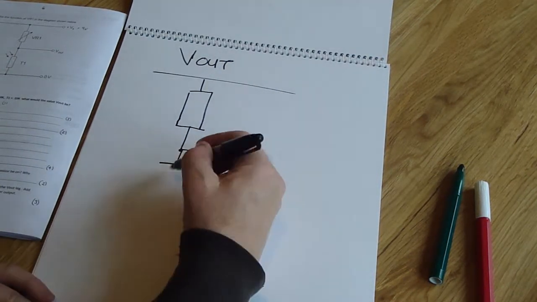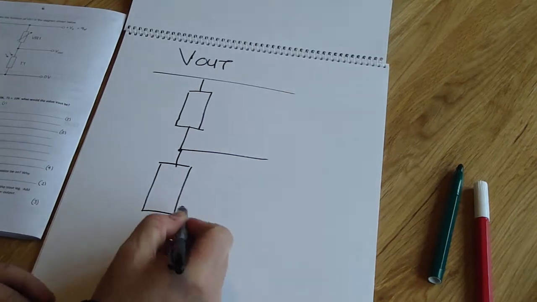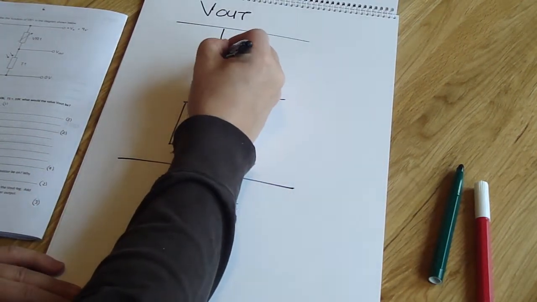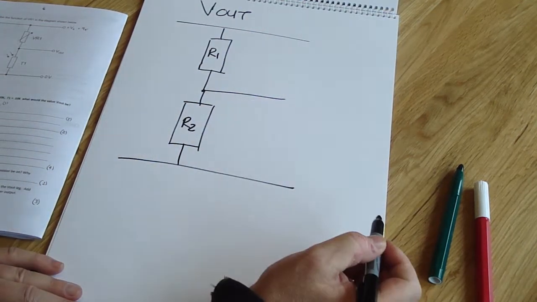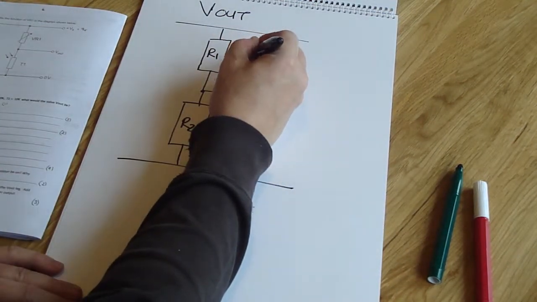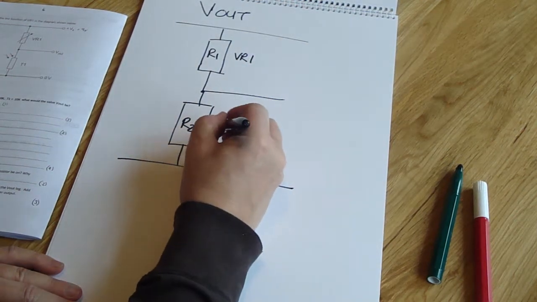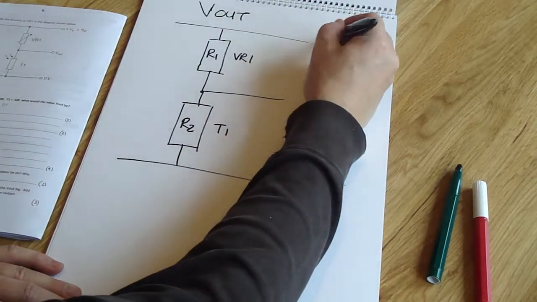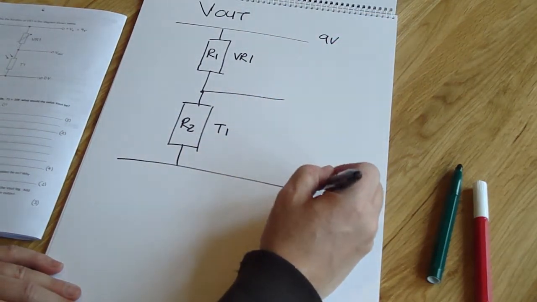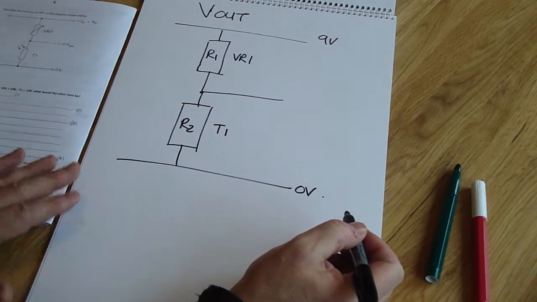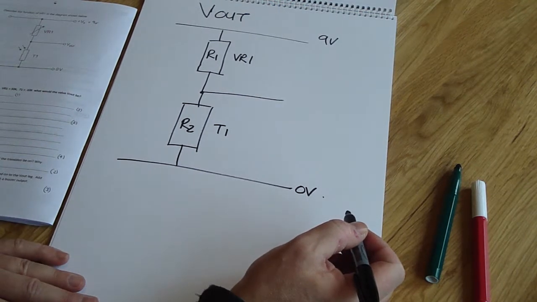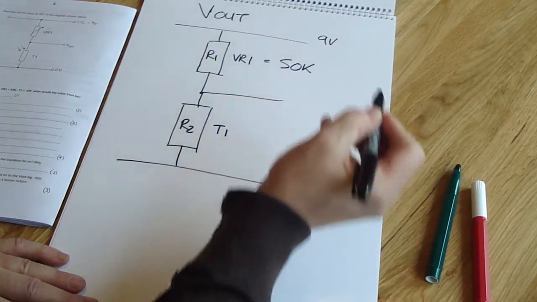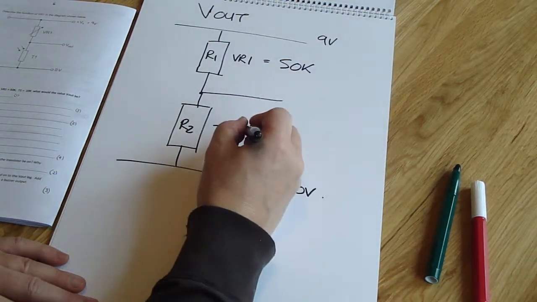Here's another resistor in line. This is R1 and this is R2, because of the positions they are in. This is a variable resistor, VR1, and this is actually an LDR, which is just called T1. There's 9 volts there and 0 volts there. It says under certain light conditions VR1 is equal to 50k, and T1 is equal to 10k.